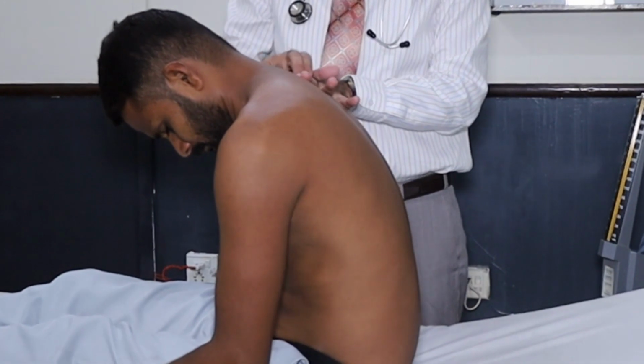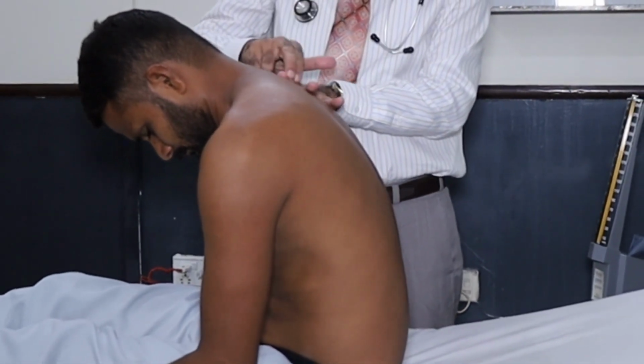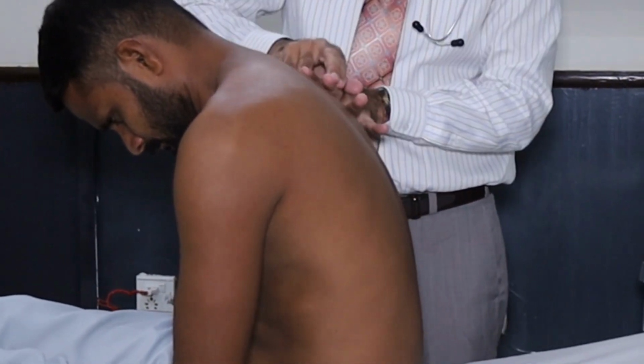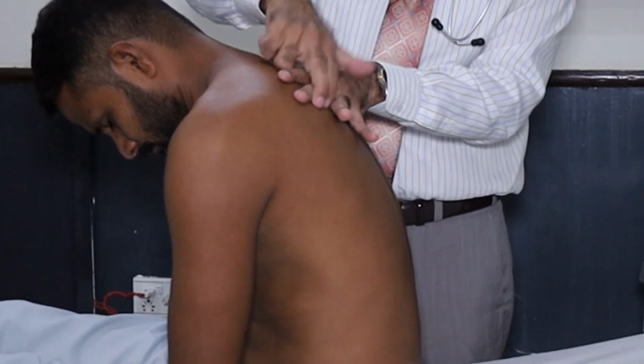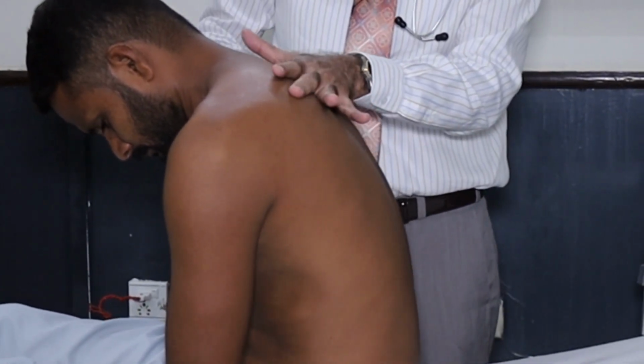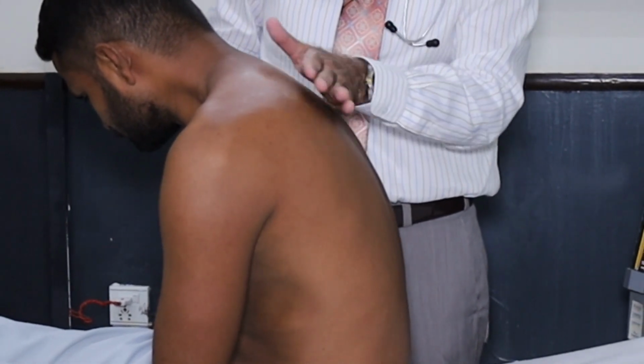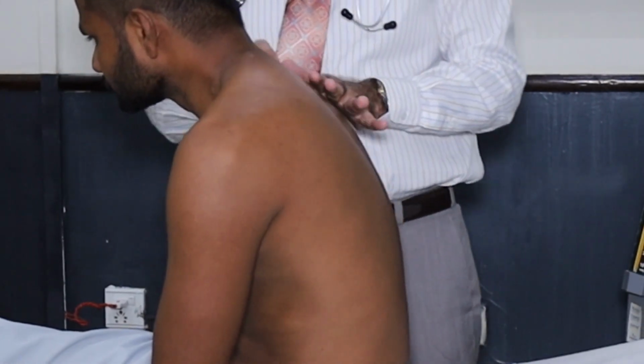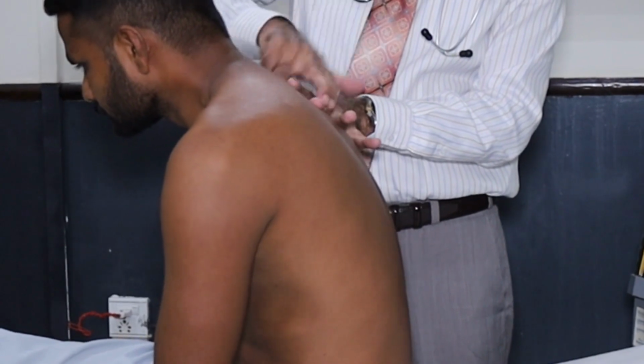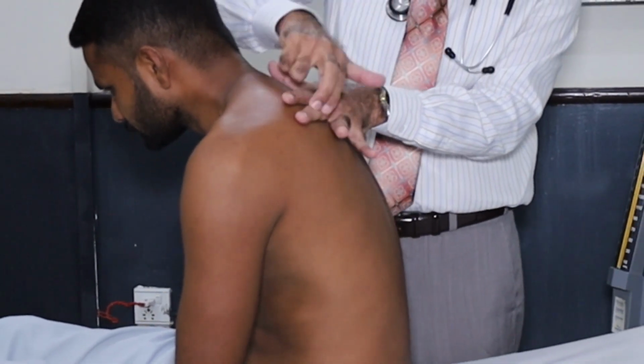I think I do it this way. You can't put your finger in the intercostal space here because the ribs are in a different direction, so I think horizontally, like this.